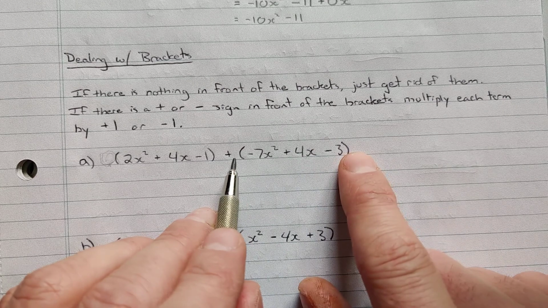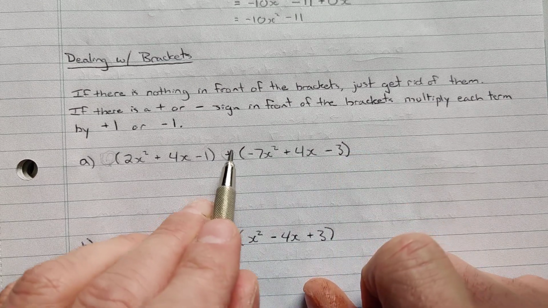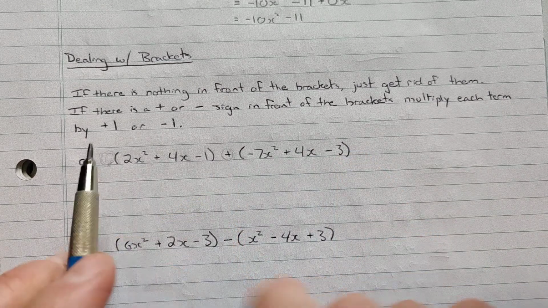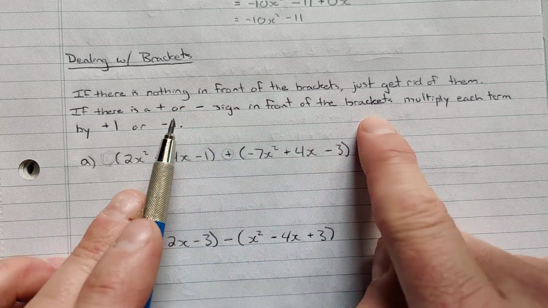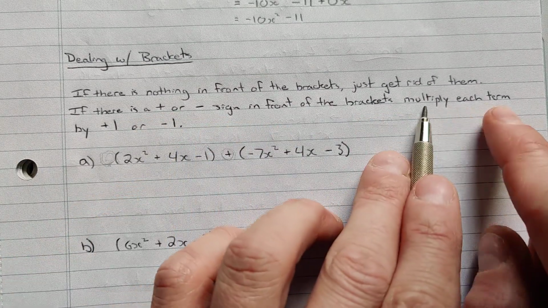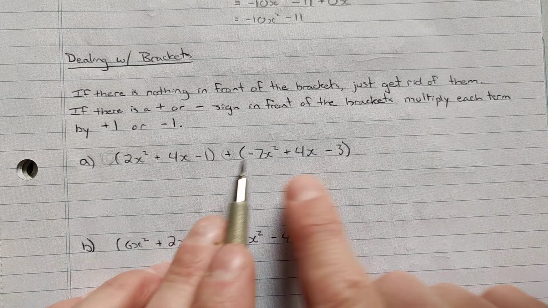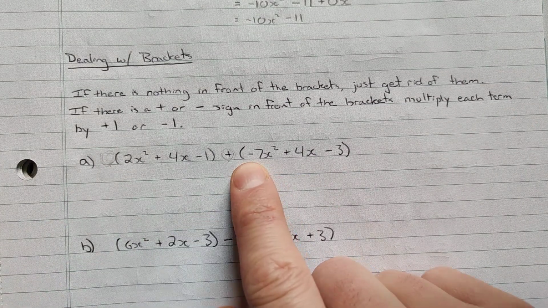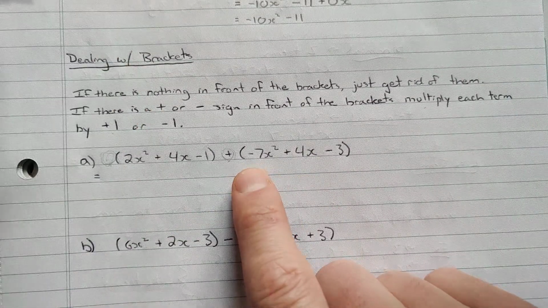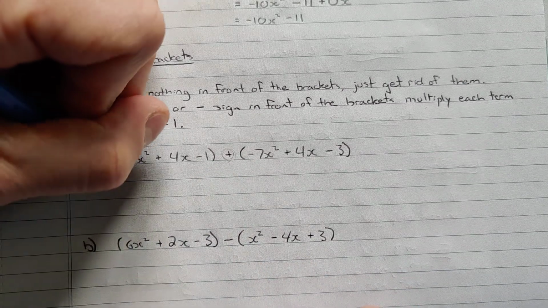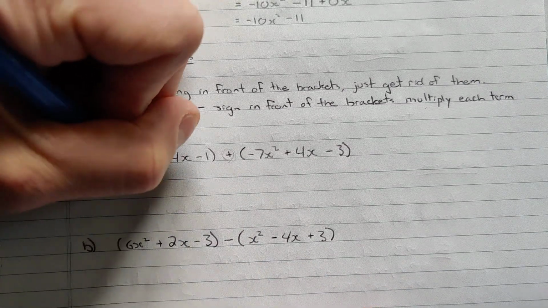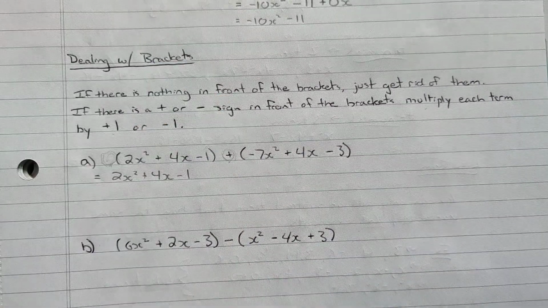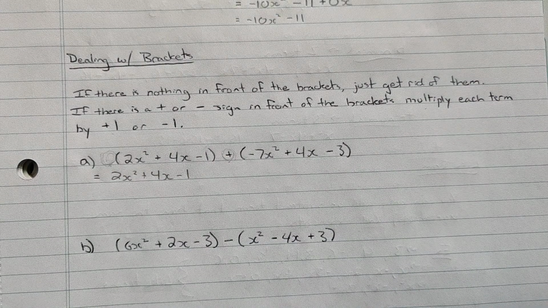In this case, there is something in front of the brackets. There's a plus in front of the brackets. So in that case, if there's a plus or minus sign in front of the brackets, multiply each term by plus or minus 1. So in this case, by plus 1. So what that means, nothing in front, get rid of the brackets. 2x squared plus 4x minus 1. Brackets are gone. There was nothing to do.